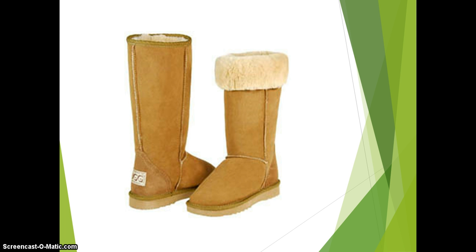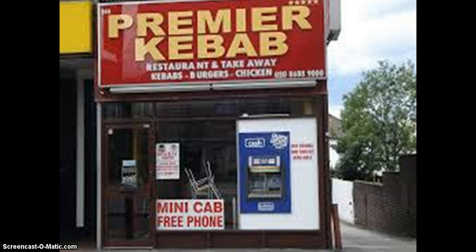Ugg boots. You may buy more Ugg boots, or demand for Ugg boots will go up the richer you get. If you don't make much money, you probably will not be buying Ugg boots, but maybe as you get richer, you might want to buy them more. Or Premier Kebab, Croydon's number 1 kebab and food eatery.